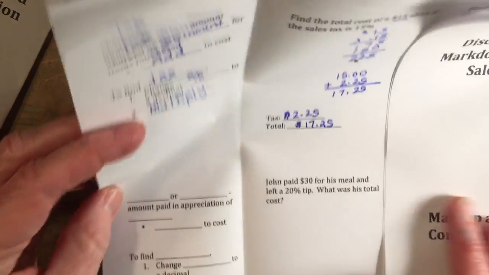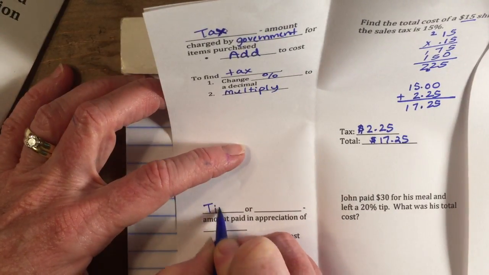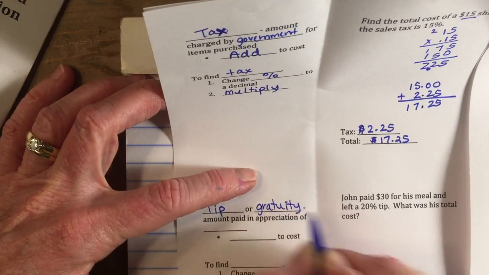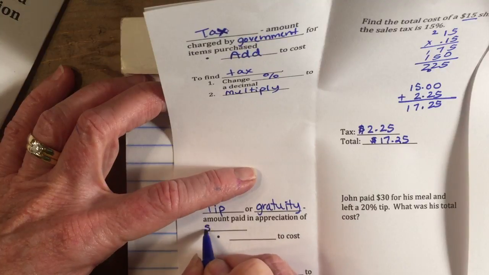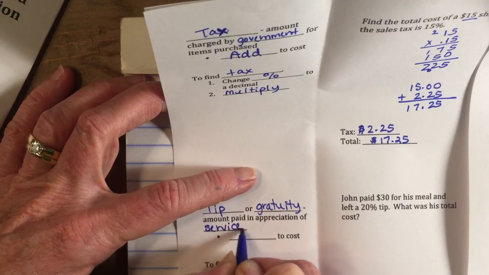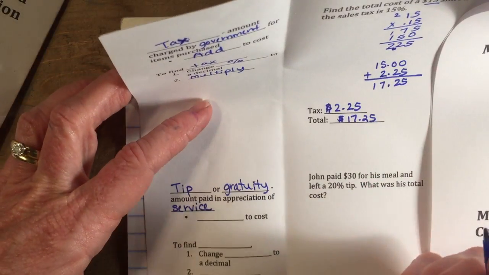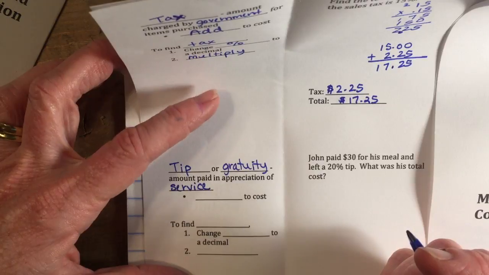All right, so we open this up. Let's define it. Tip or gratuity is the amount paid in appreciation of some type of service. So think about when somebody gets a tip. If you get your hair cut, you tip somebody. If somebody waits on you in a restaurant, normally you would tip your server.